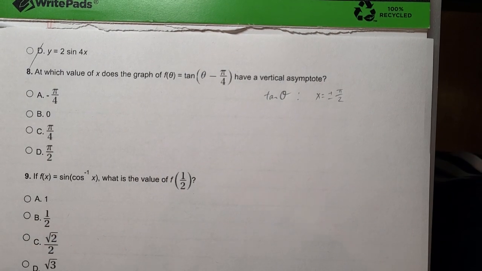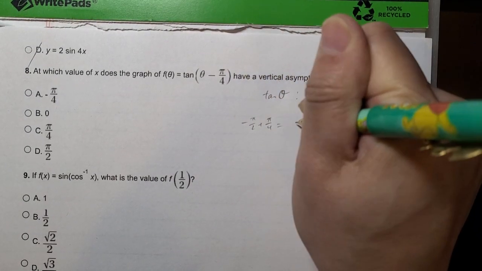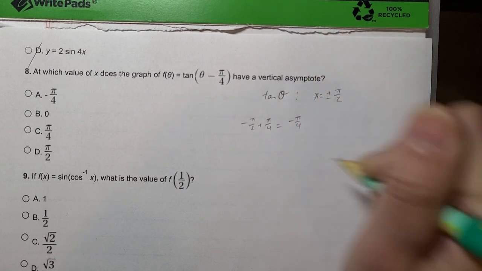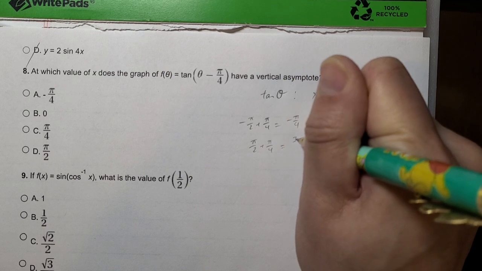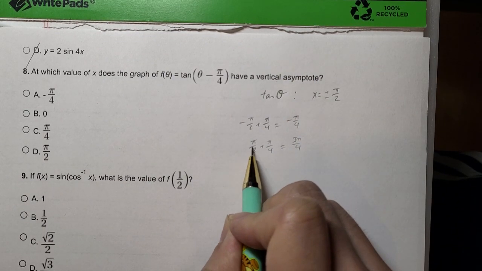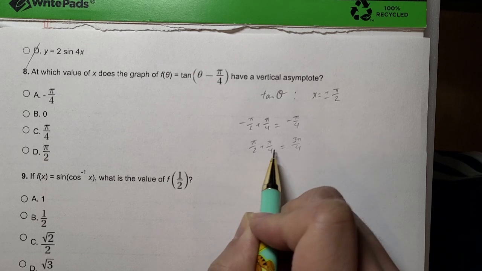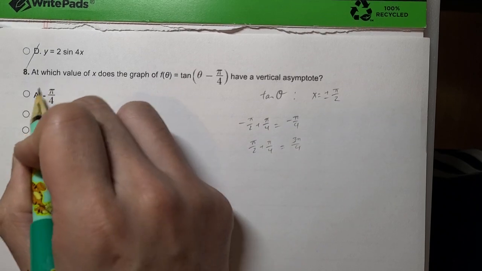Okay, so when we shift it, we get minus pi over 2 plus pi over 4, which is minus pi over 4. And the other one would be pi over 2 plus pi over 4, which would be 3 pi over 4, if I did it correctly. Because this is 2 pi over 4. Yeah, so this would be a vertical asymptote, so the choice is A.